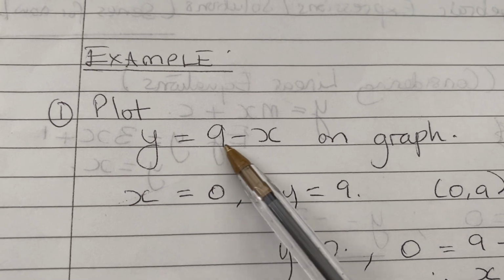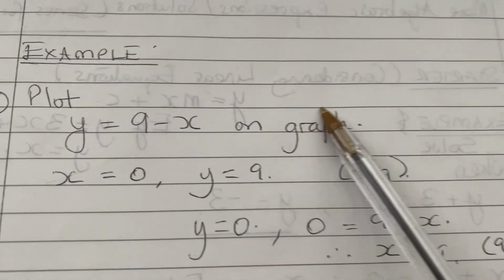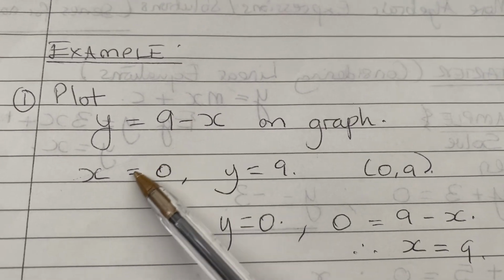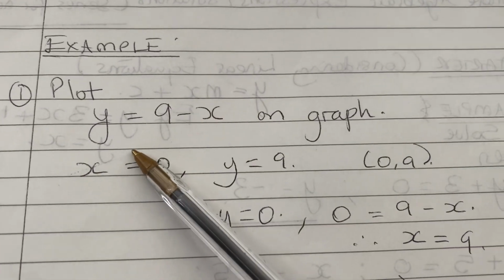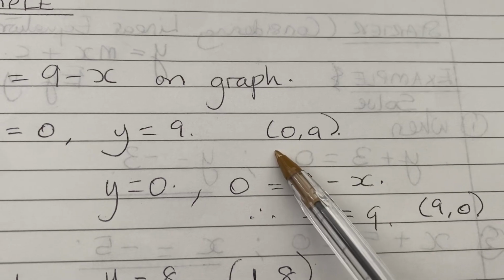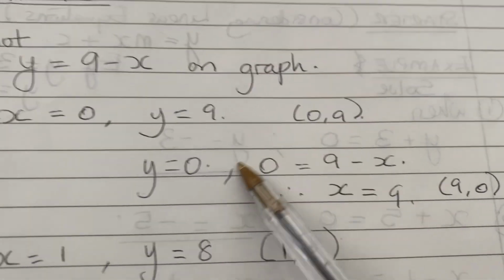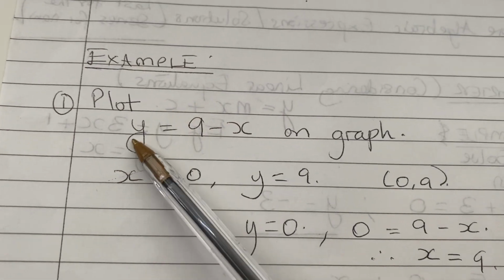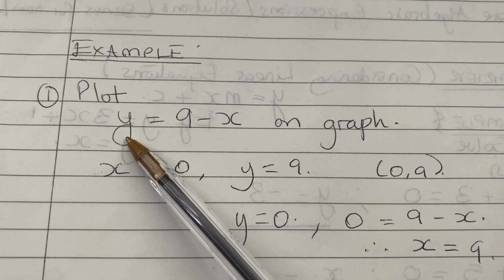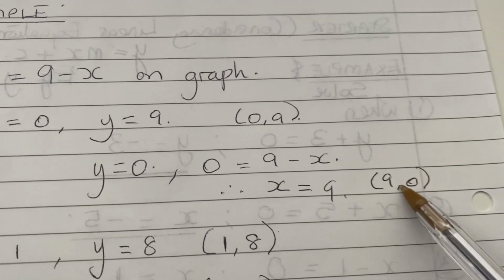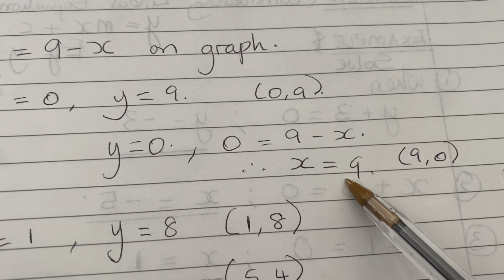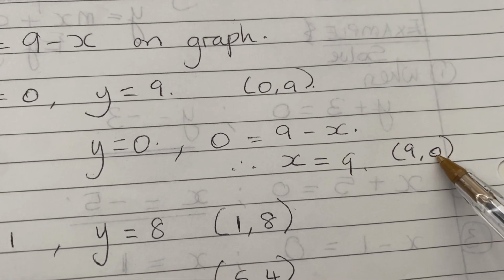So when x is 0, y will be what? 9. So our first coordinate is 0, 9. When y is 0, as we saw in the starter, x will be 9. So we can have 9, 0.